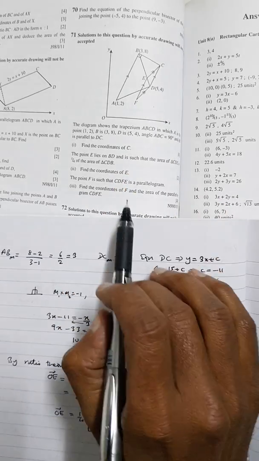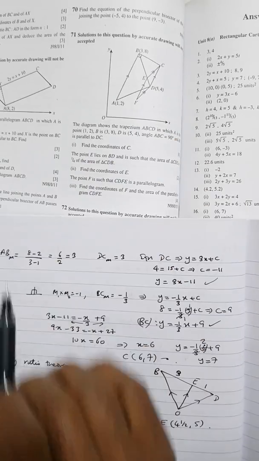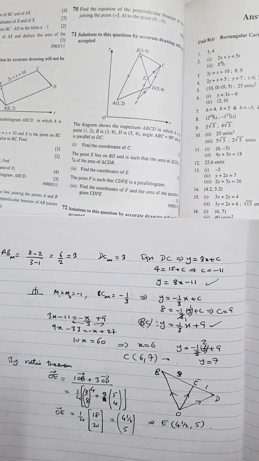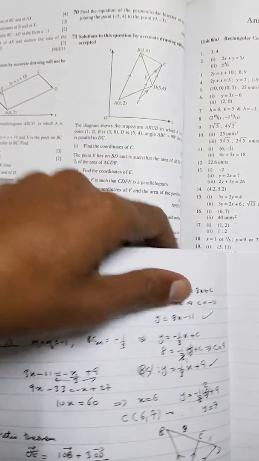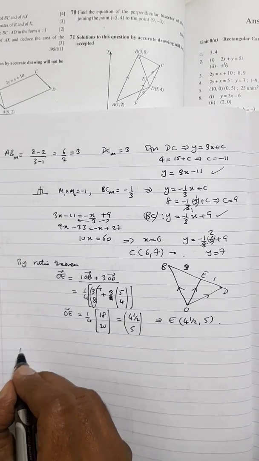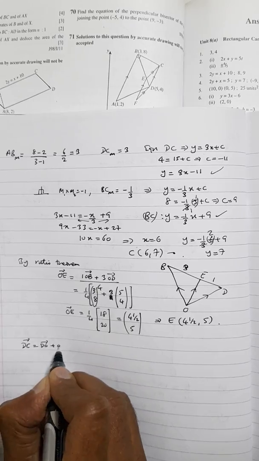The coordinates of F. Now I can say that FE is equal to DC. So I can find DC. Let me just move this a little bit up here. Find DC, which is equal to DO plus OC.